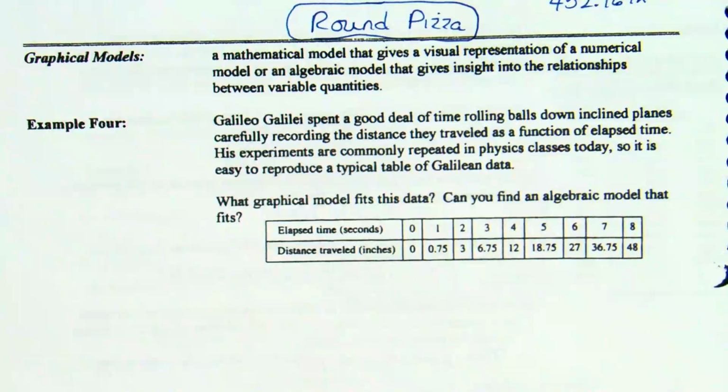Galileo Galilei spent a good deal of time rolling balls down inclined planes, carefully recording the distance they traveled as a function of elapsed time. His experiments are commonly repeated in physics classes today, so it is easy to reproduce a typical table of Galilean data. The question here, what graphical model fits this data? Can you find an algebraic model that fits?